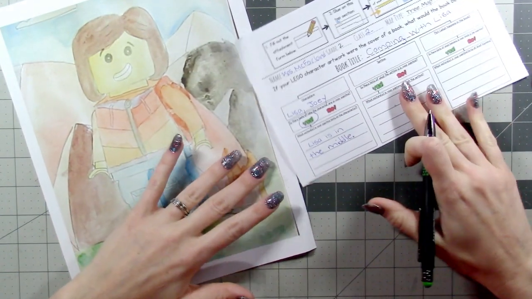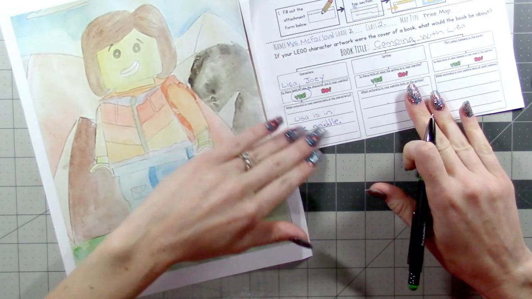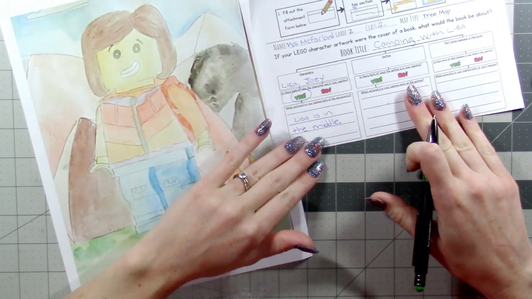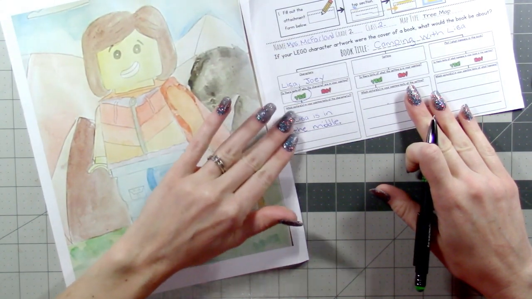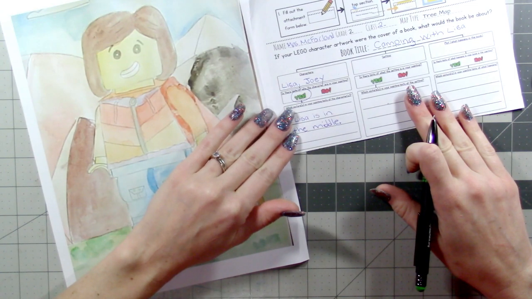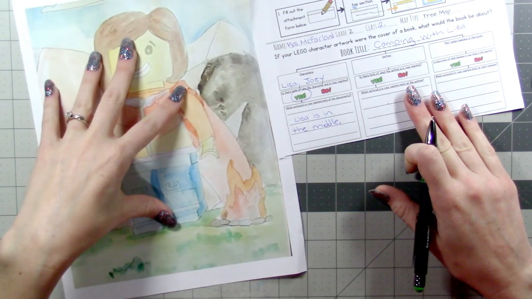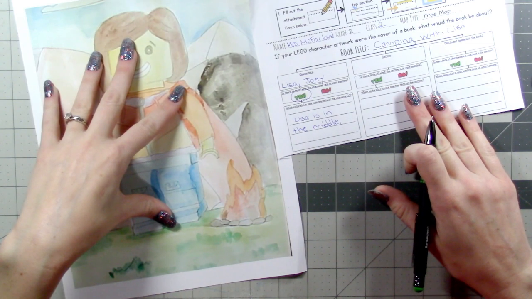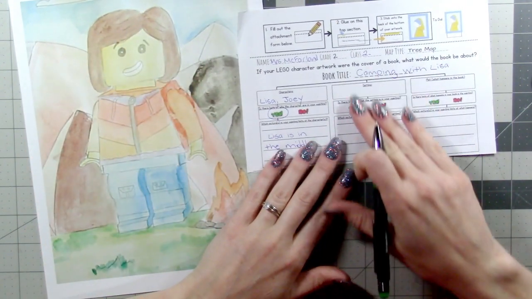Okay, I'm going to pause it here and wait until we all are done with this first column. So this one is asking where is the hint that one of your characters is in this story? Okay, now let's move to the middle column.